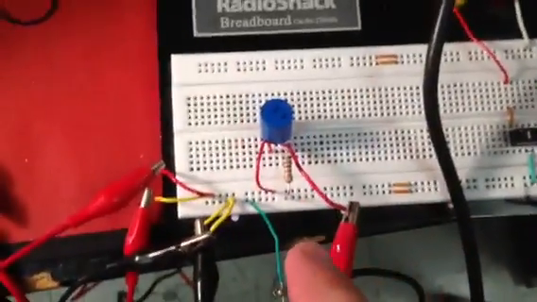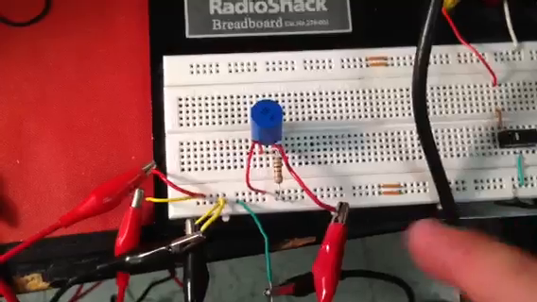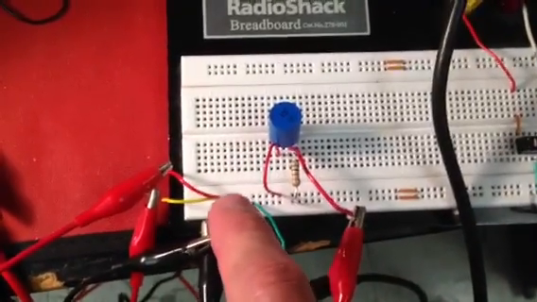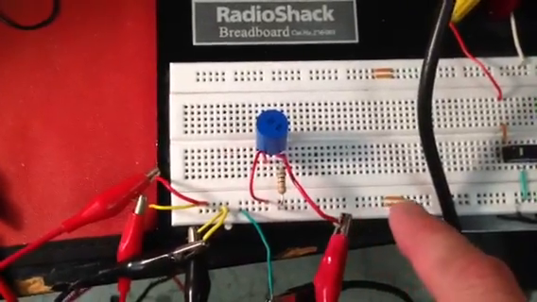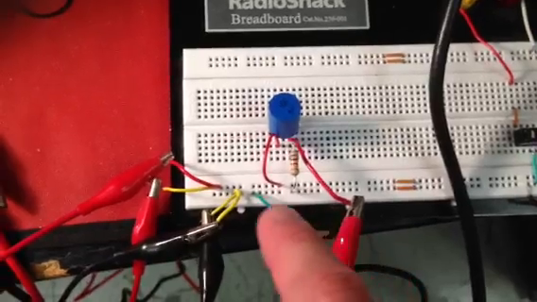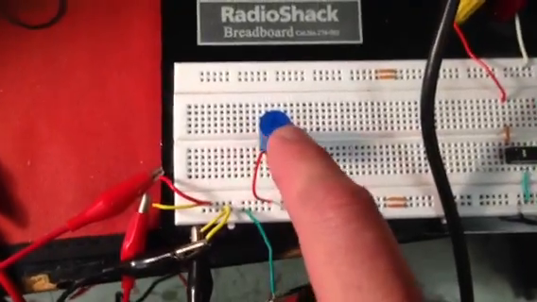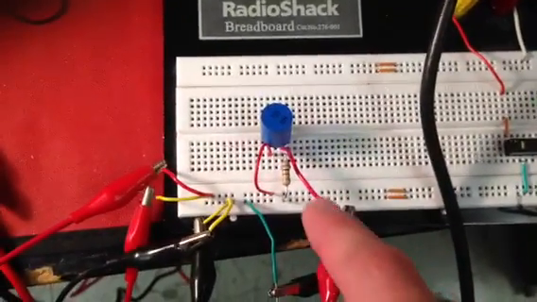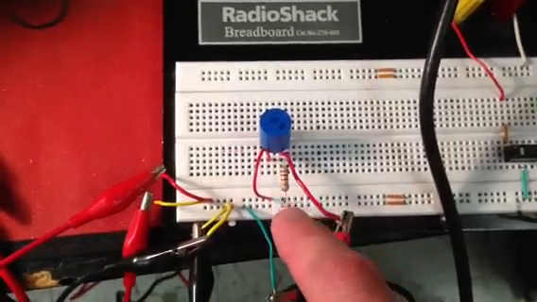So I have one of the filters set up that you're going to be exploring with in this lab. On the top row right here, I'm providing the sinusoidal signal. On the bottom is my ground. So this is my input going to the inductor. This red probe right here is reading off that, and then finally it goes back to ground through this resistor.